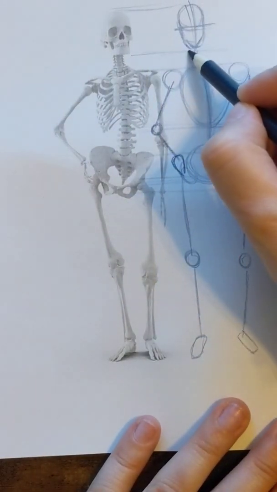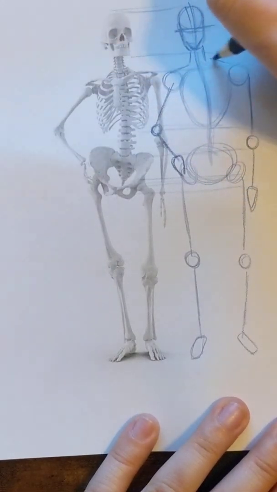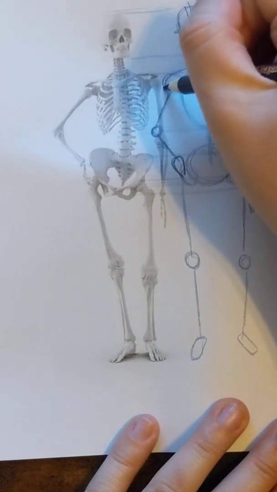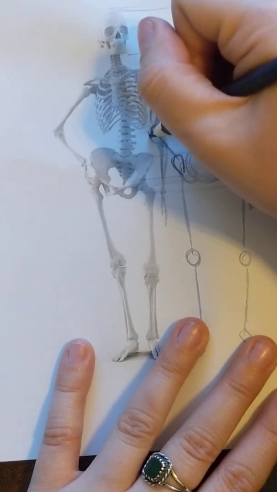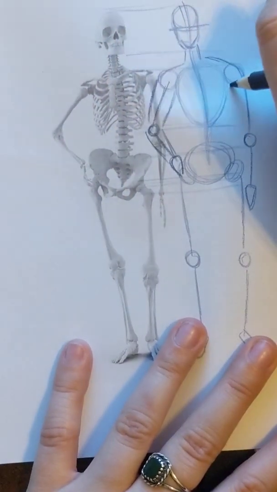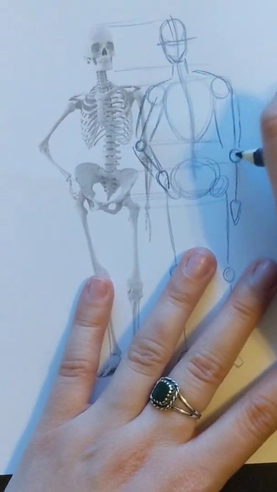So I'm just going to go through and start connecting my lines. I'm going to go from my neck to my shoulders. Fill out my arms a little bit. It's already starting to look more human-like.